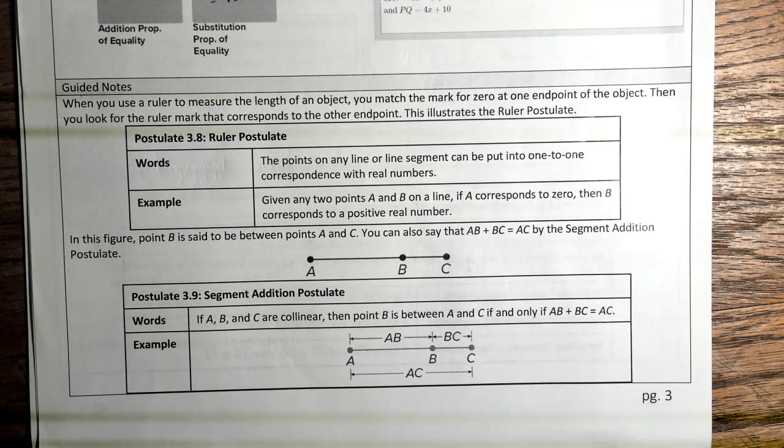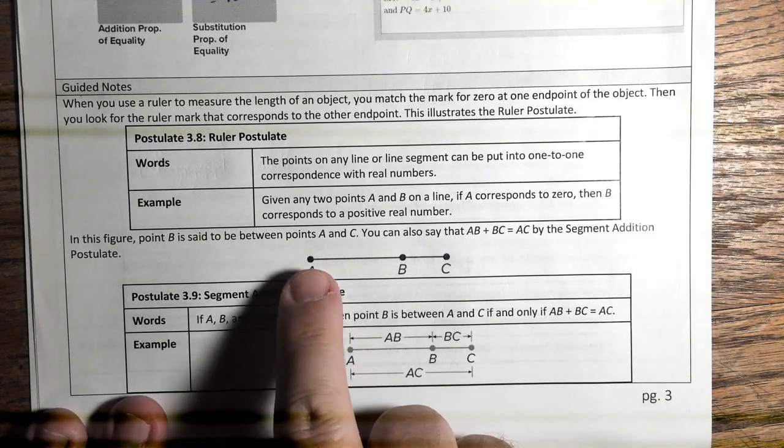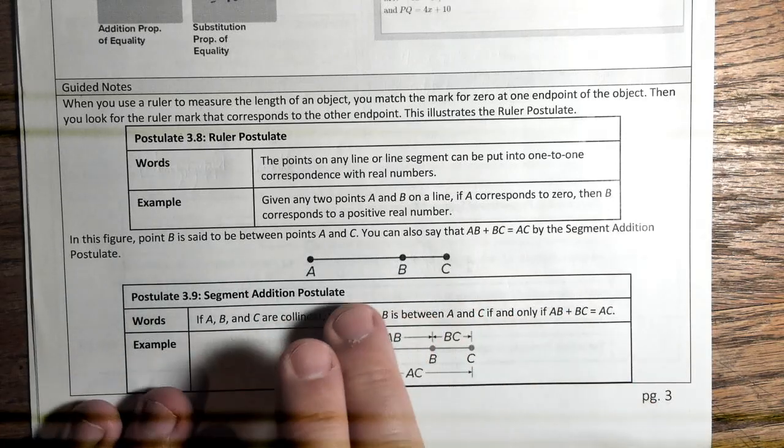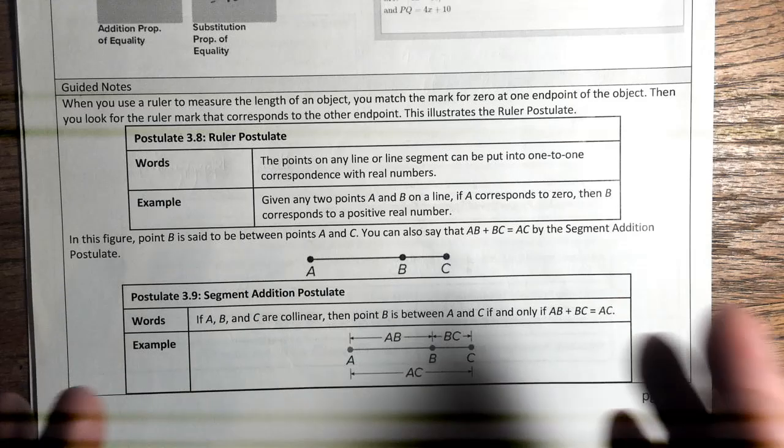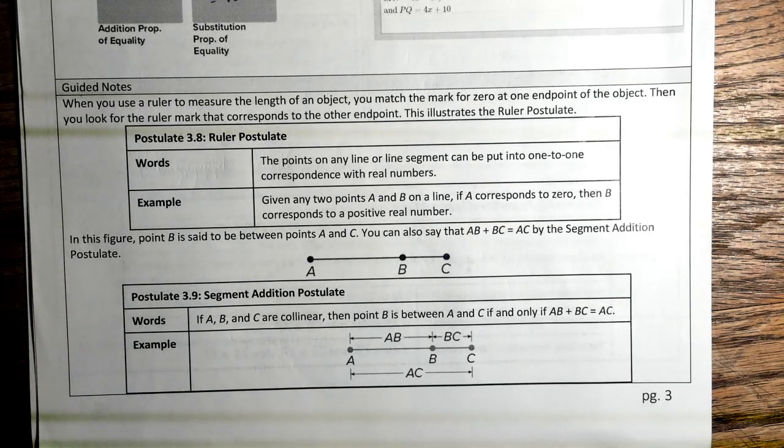The example says, given any 2 points, A and B are on a line. If A corresponds to 0, then B corresponds to a positive real number. And this is because when you're measuring length, you can't have a negative measurement. It can't be negative. It has to be positive. And of course, I'm not sitting in the classroom, so I don't have a ruler on me to put in front of you. But if we put the ruler here, if we put the 0 there, we should end up like 3 to 4 inches somewhere right here. It'd be positive because it's a length, so it has to be a positive number.